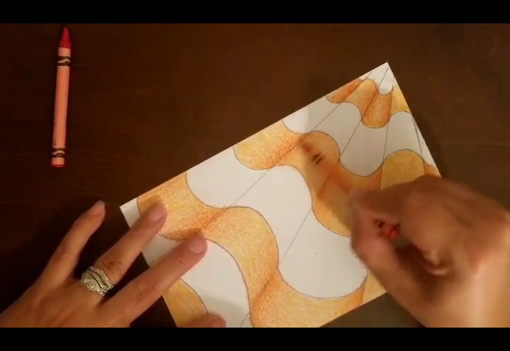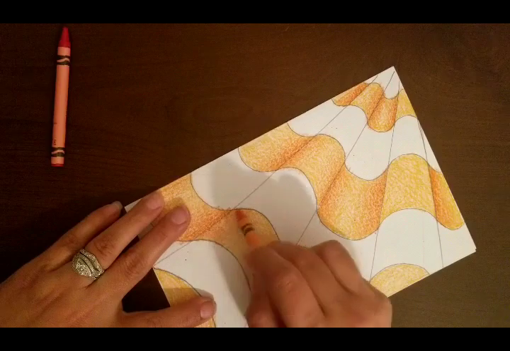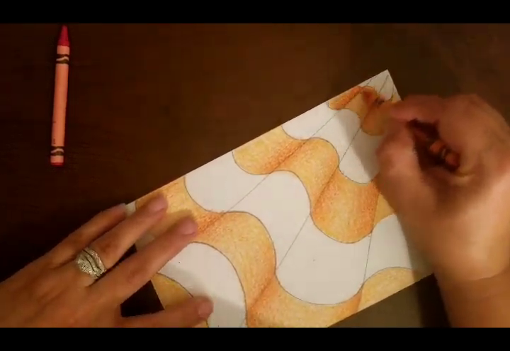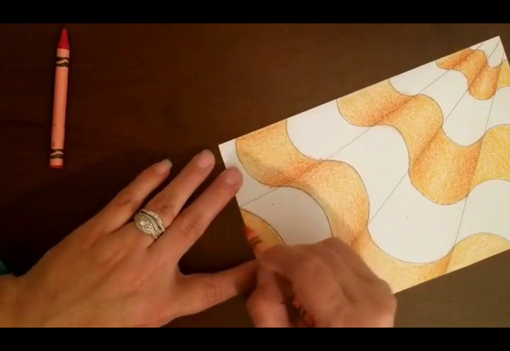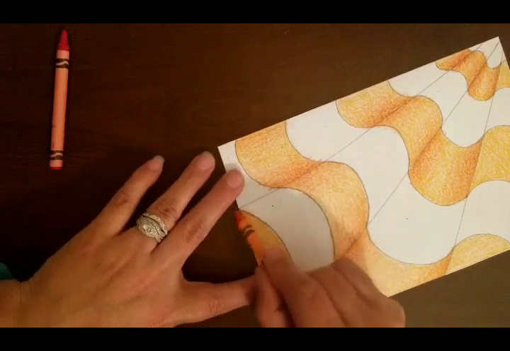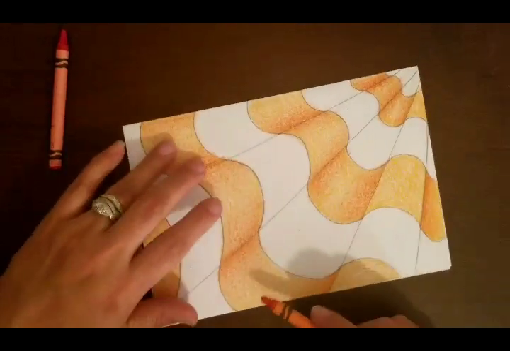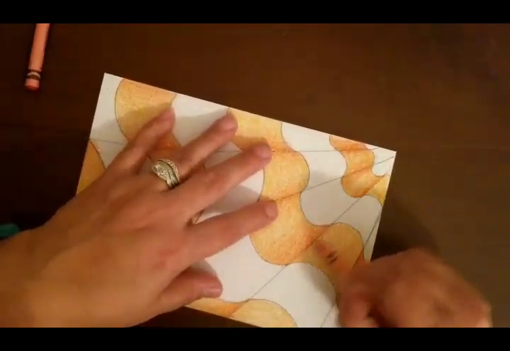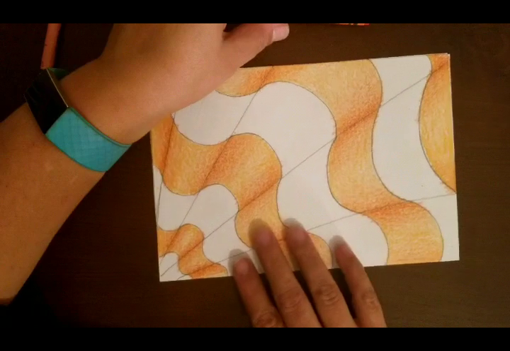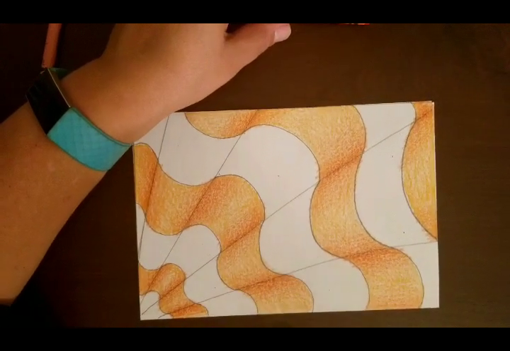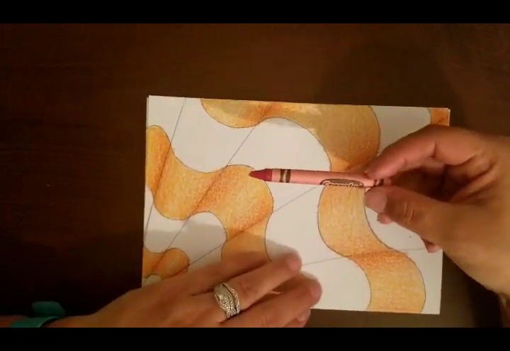You can even tell by the way I hold the crayon that I'm holding it towards the end of the crayon, so I'm not putting that much pressure. In fact, my fingers are on top of the crayon, and I'm basically just using the weight of my hand to put the pressure on my crayon. And again, just following along with that diagonal line. Okay? So now we've finished our second section, our second color, so we're going to go on to our third.